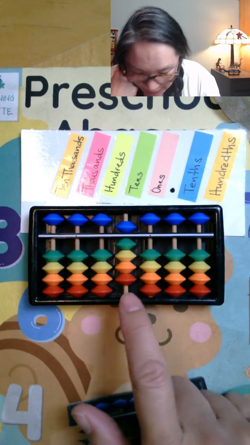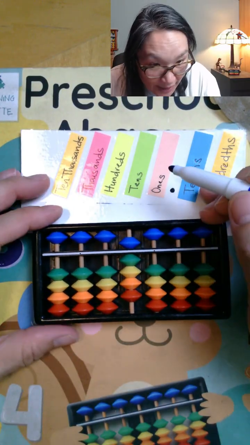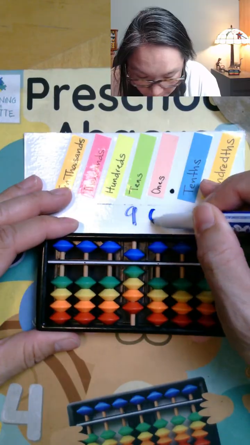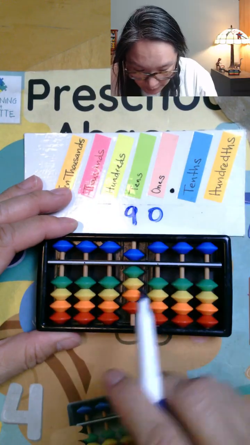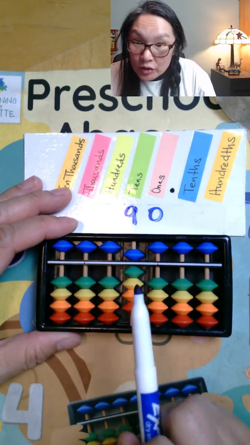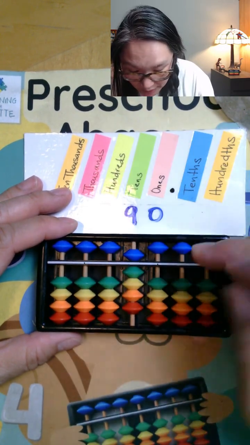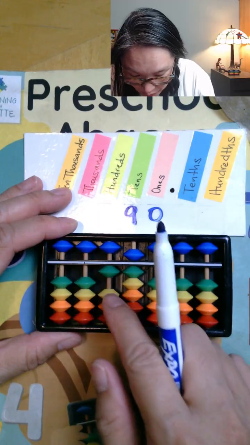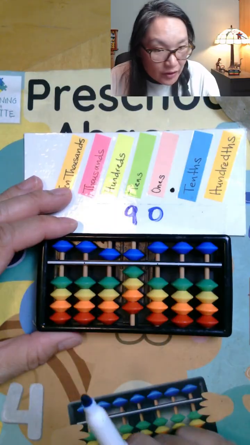So after 90, how do I know? This is 9 and a 0. If I wrote it, it would be 9 and a 0. That's what 90 would look like. Just as we write it, it would look like that on the abacus. So then, let's say we did this. Let's do 100s, right? So 190, 290, 390, 490, and then 590.